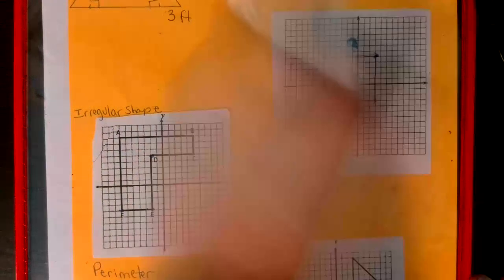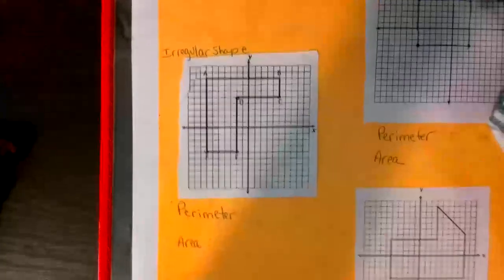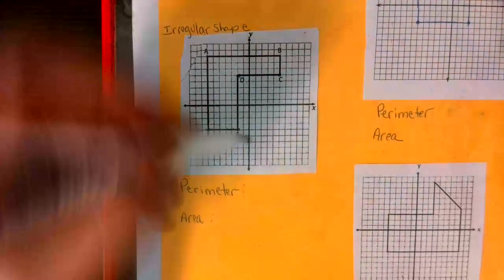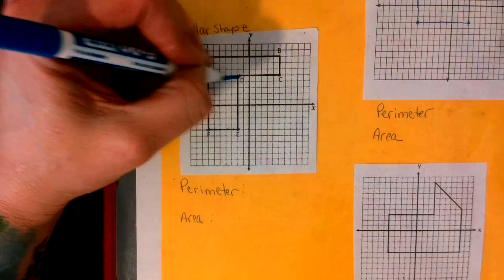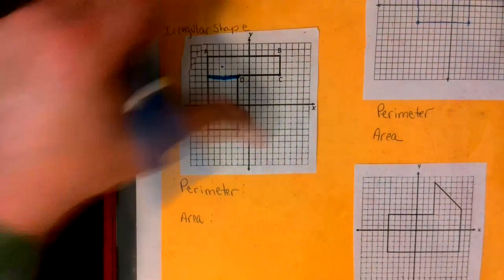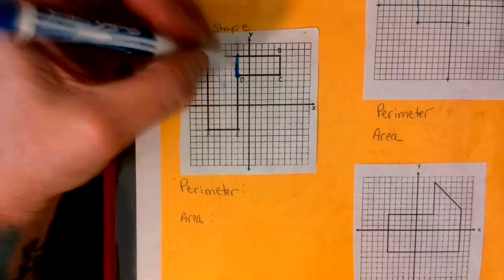I'm just going to get rid of this so we don't have anything else you're looking at. If you need to rewind that, you go for it. Irregular shape means I have to decompose this. So I look at this. You can either cut it here like this, find this rectangle and this one, or you can go like this and find this big one and that one. This is what I'm going to do.